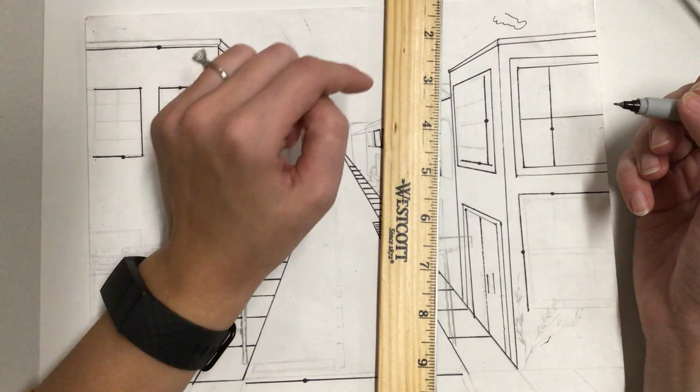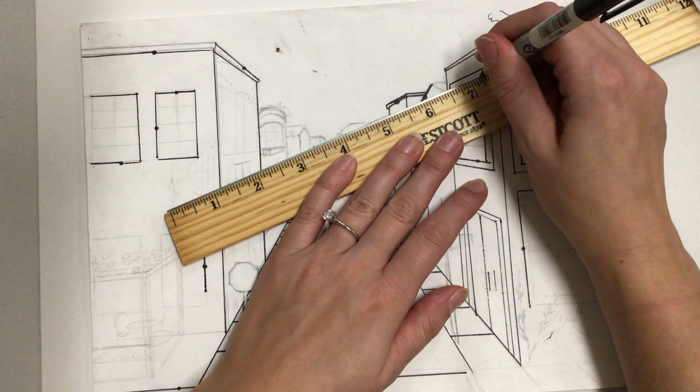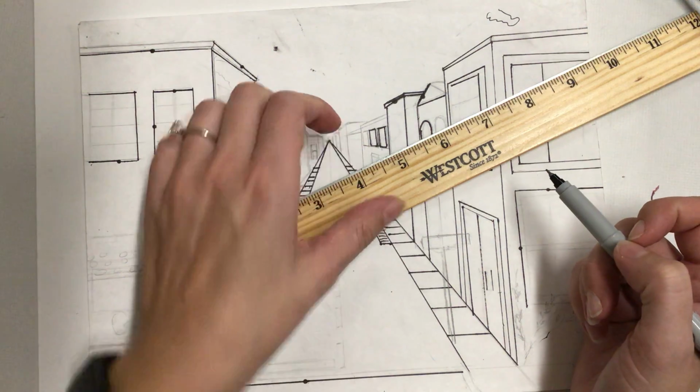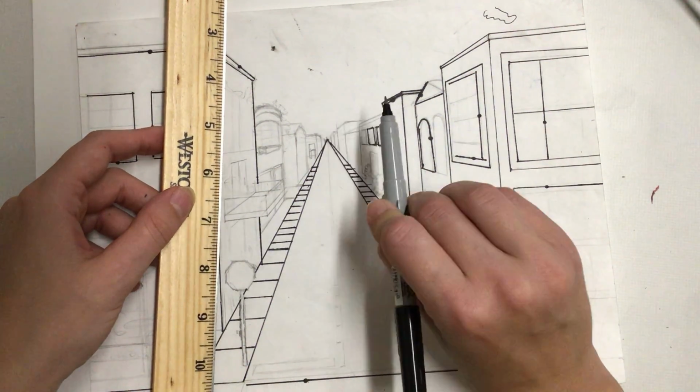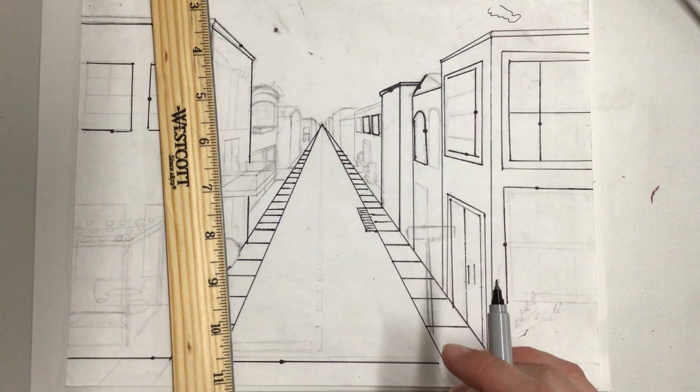So that means that I need to work intentionally with my ruler and my Sharpie. I need to be very focused on what I'm doing so that those things don't happen. All right, so it takes a lot of focus and concentration as you go over things with Sharpie as you work. So we should really be fully concentrated on here.